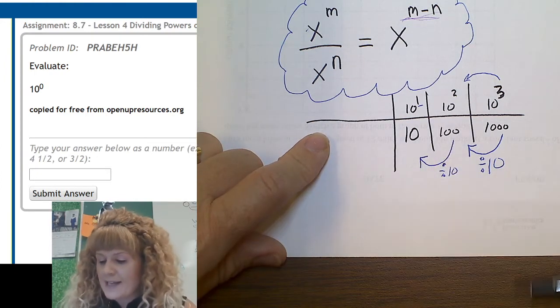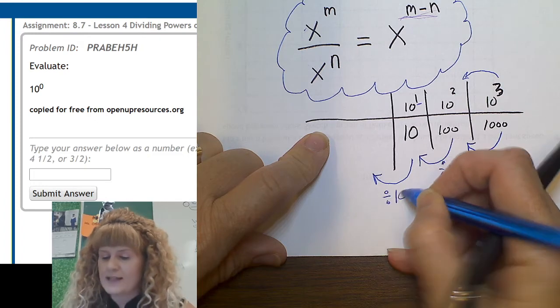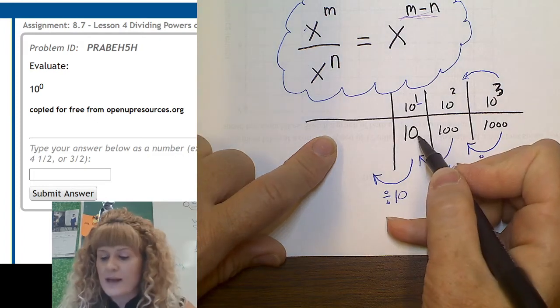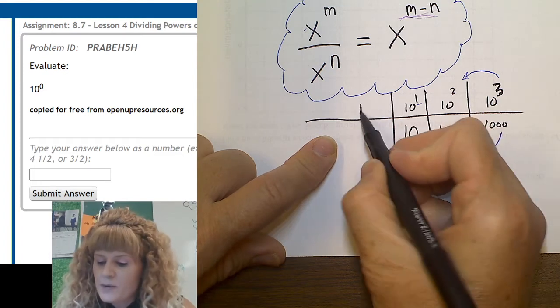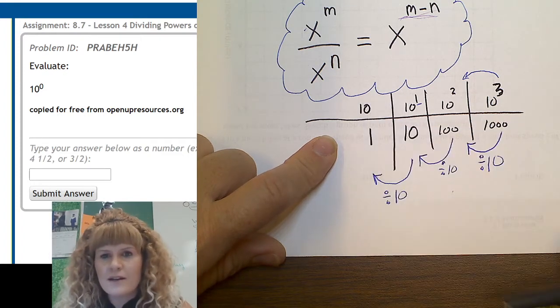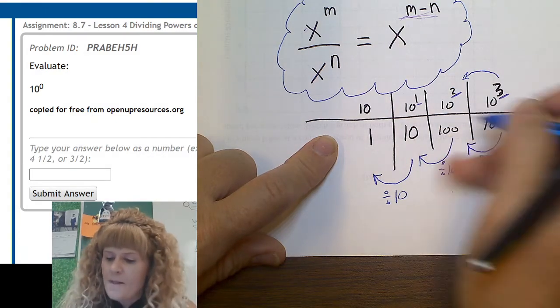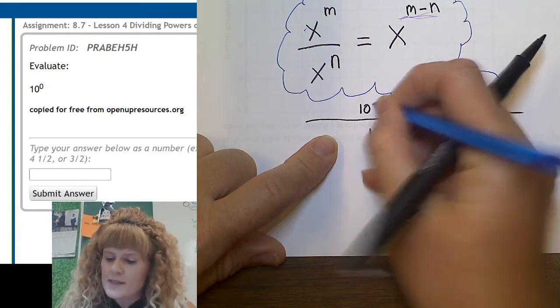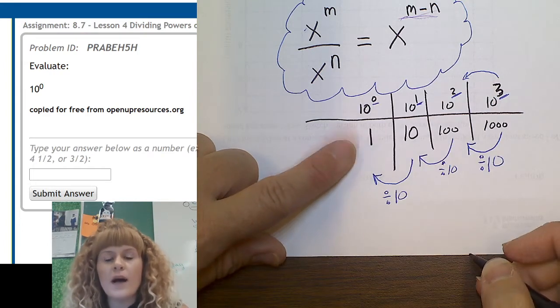Let's divide by 10 again. So take the number 10 now and divide that by 10. 10 divided by 10 equals 1. And the exponent is, what do you think? Well, this exponent was 3, this exponent is 2, this exponent is 1, and so we say now 10 to the 0th power equals 1.